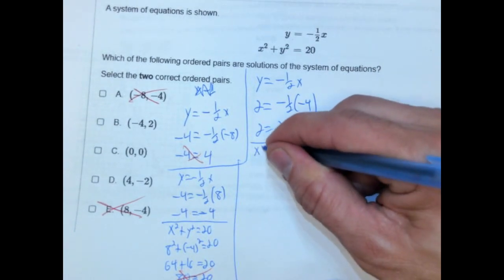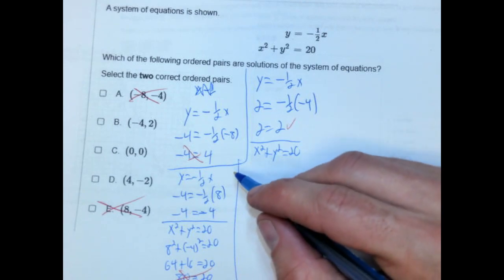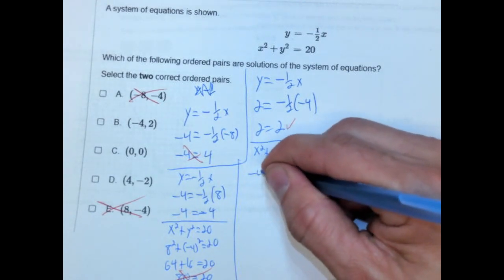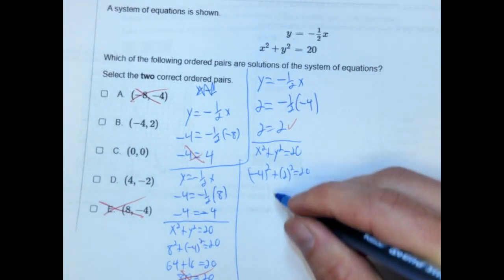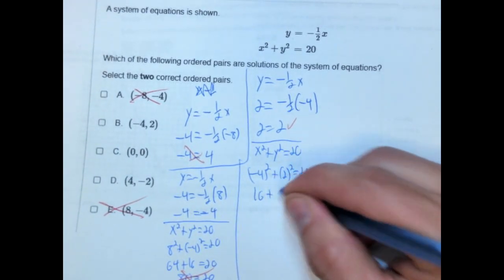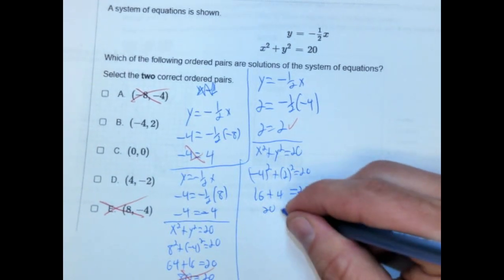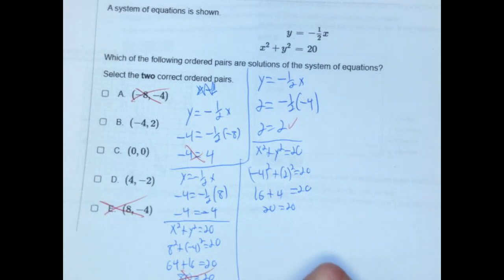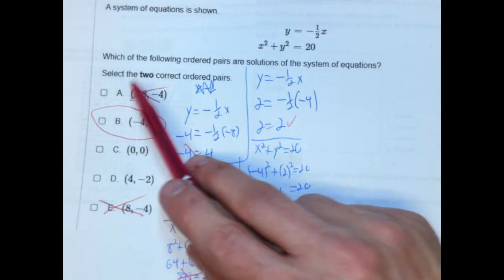We have x squared plus y squared equals 20. Negative 4 squared plus 2 squared equals 20. Negative 4 squared is 16, and then 2 squared is 4. And 16 plus 4 is indeed 20, so they both work. Okay, cool. So this is one of our answers, but there's 2 of them, so you need 2 correct answers here.